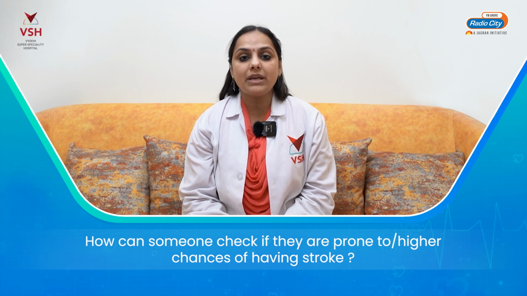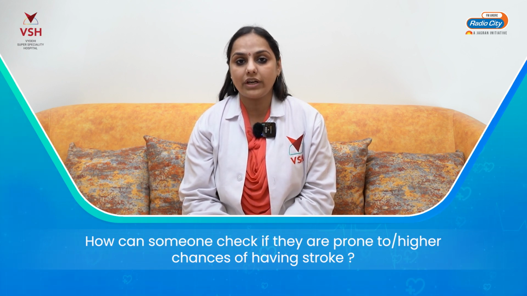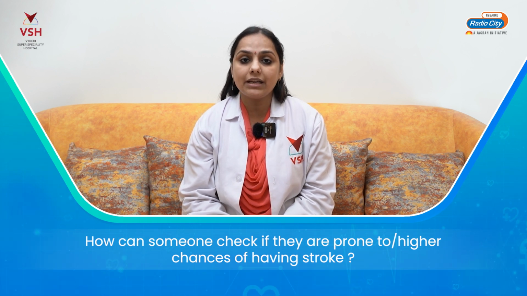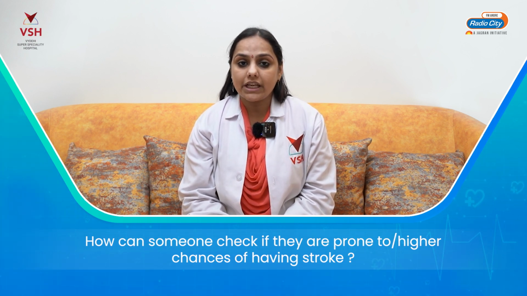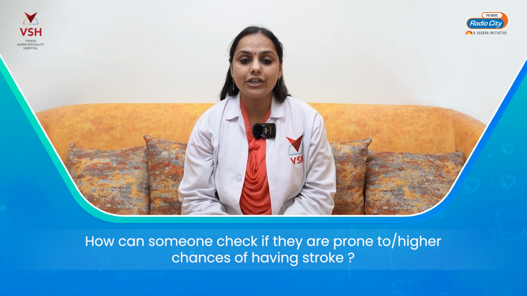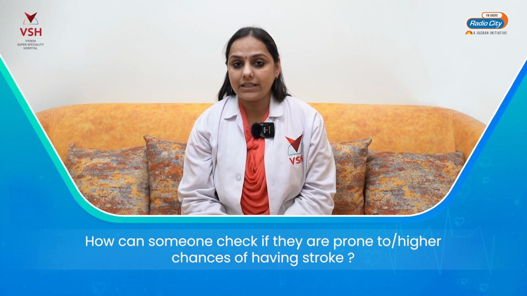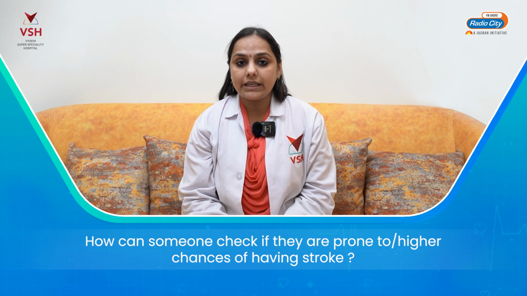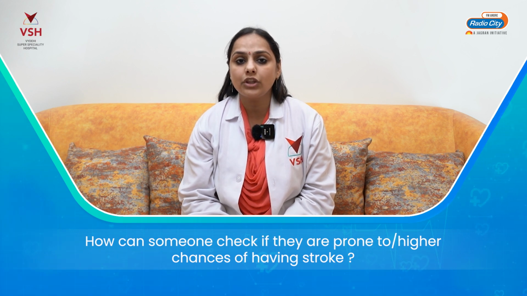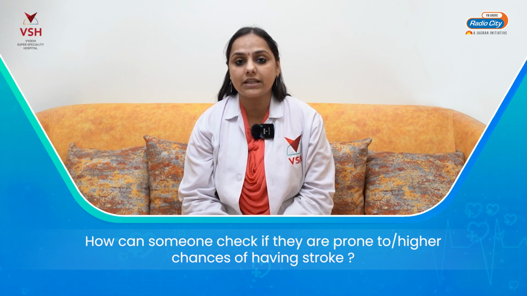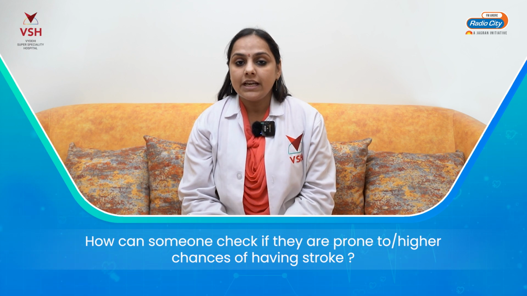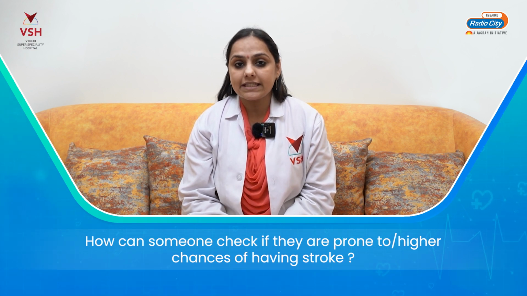Risk factors can be modifiable risk factors and non-modifiable risk factors. Modifiable risk factors are risk factors that can be altered, like hypertension, diabetes, any kind of cardiac illness, lack of exercise, lack of mobility, obesity, drug abuse, alcohol, smoking, dyslipidemia. Non-modifiable risk factors are risk factors that cannot be changed, like family history, ethnicity, race, gender.